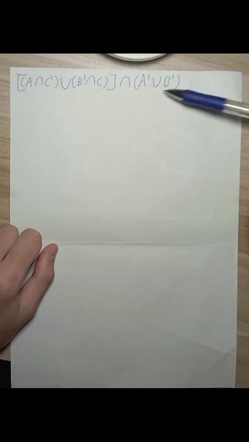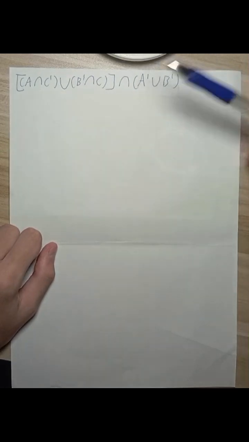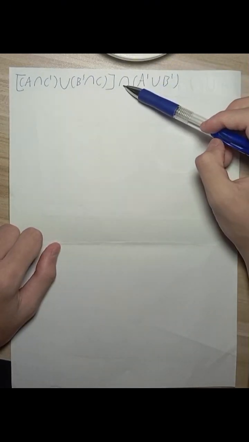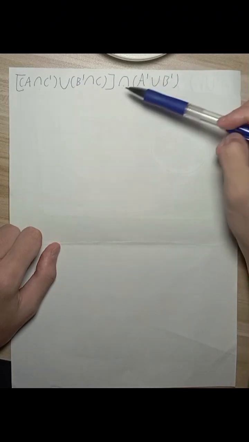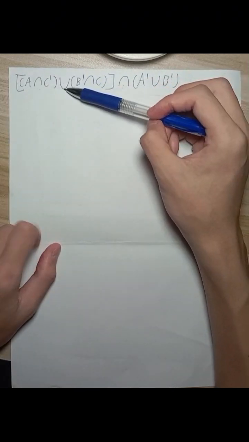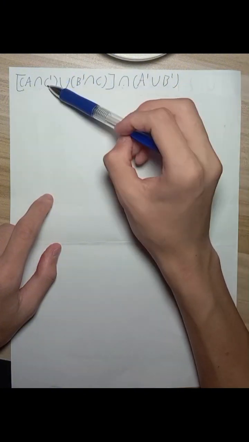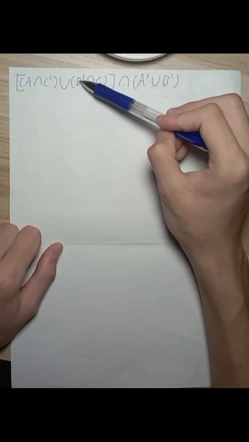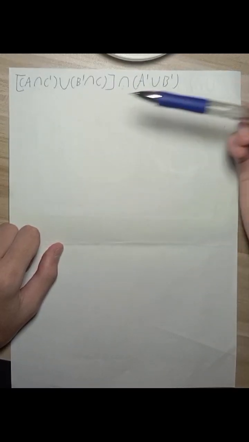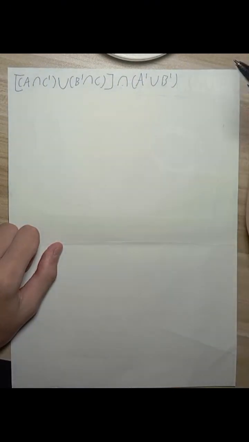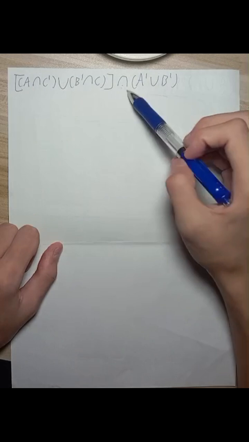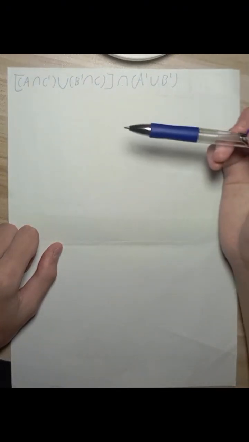So lastly, we have this complex equation over here, right? Or this Venn diagram that we have to draw. So we have to find the intersection of the union of A prime and B prime, and between the union of the intersection of A and C prime and the intersection of B prime and C. So this thing is really complex because there are three diagrams that you have to draw first before we can decide what to actually incorporate into our final Venn diagram.